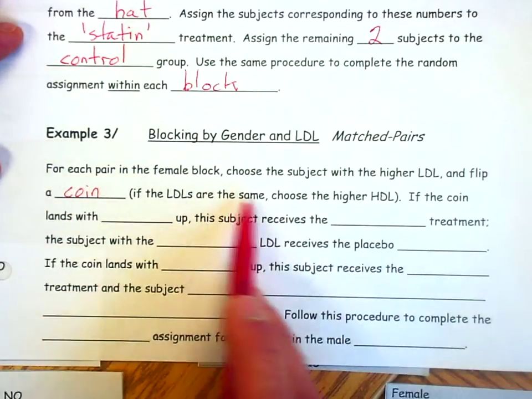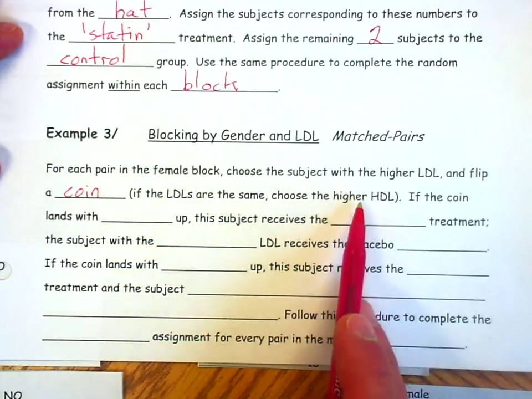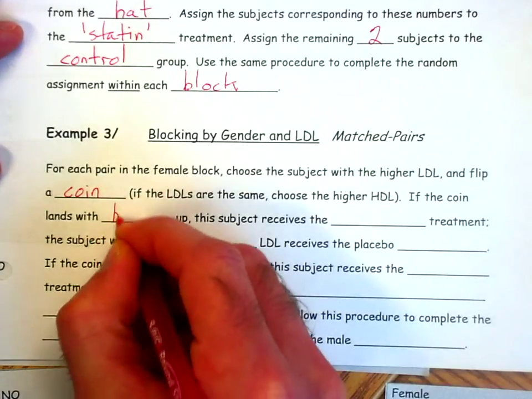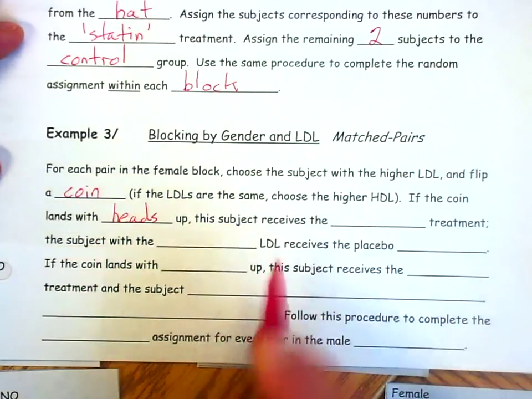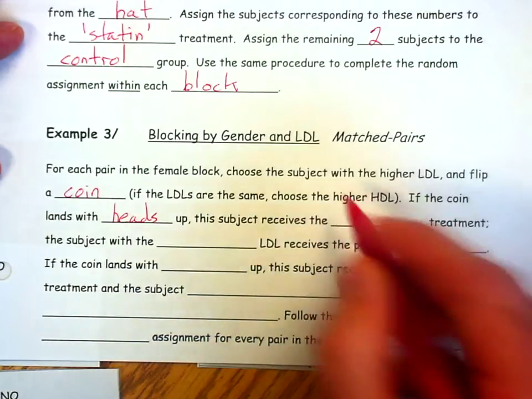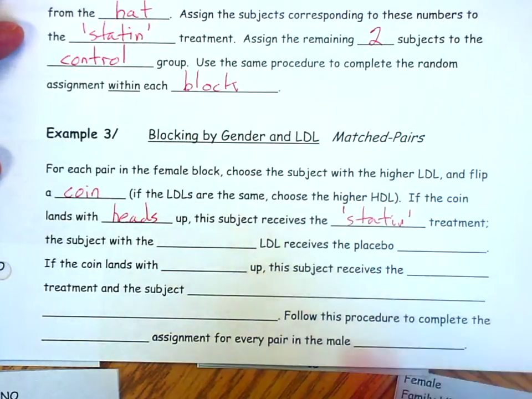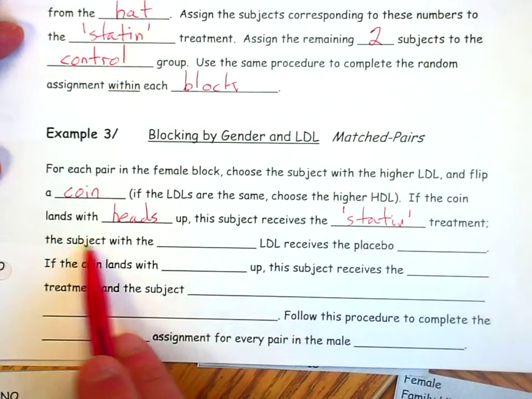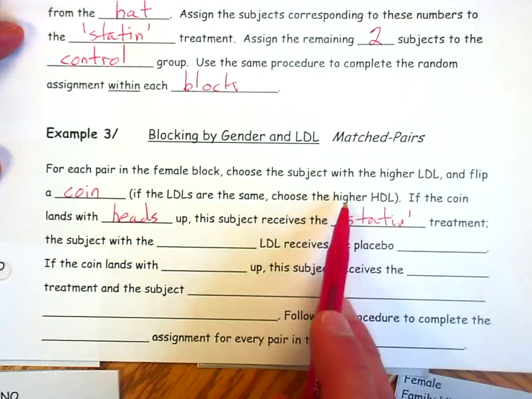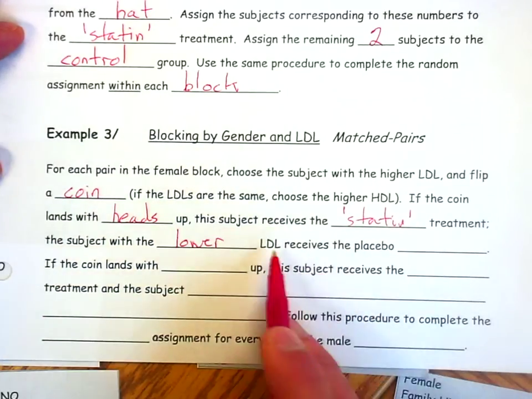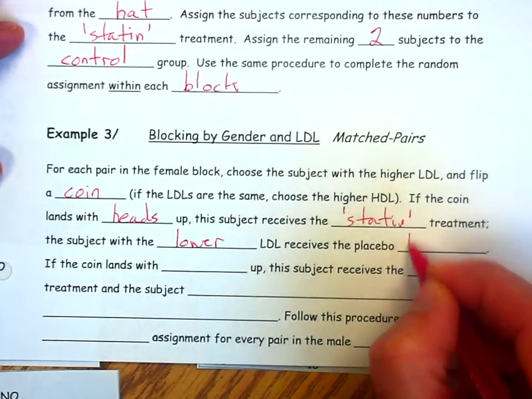So if the LDLs are the same, I suppose we could choose the higher HDL. So if the coin lands with heads up, this subject receives the statin treatment. Then the subject with the, not the higher now, but the lower LDL in the pair receives the placebo treatment.